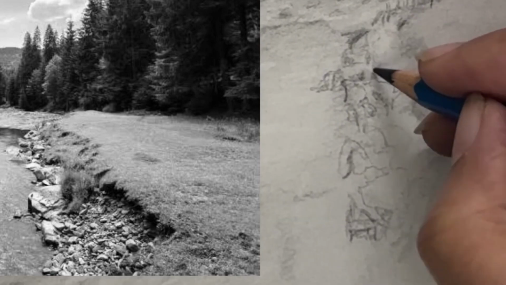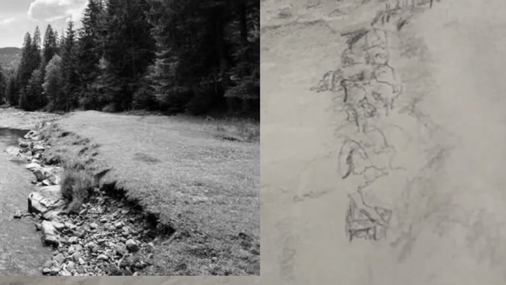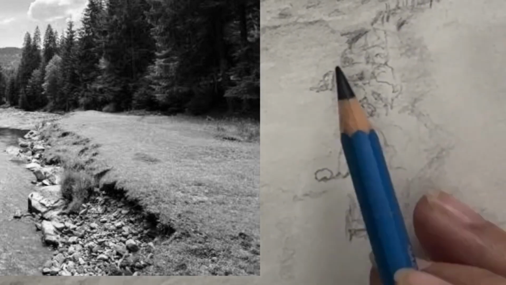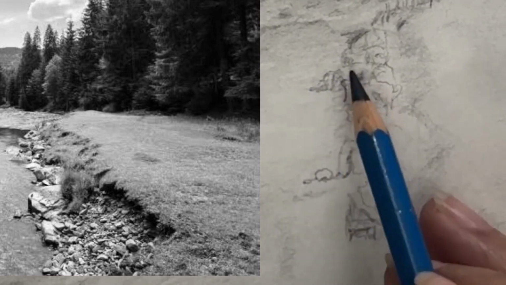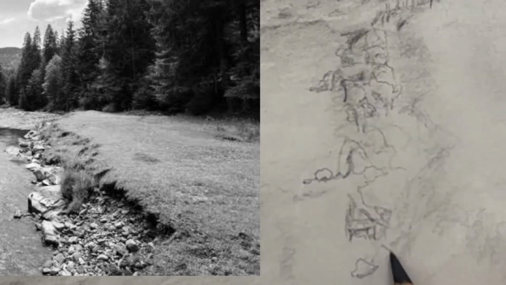So until you're a perfect art master, don't try to do these things with your imagination. Try to copy as much as you can because nature can't go wrong.